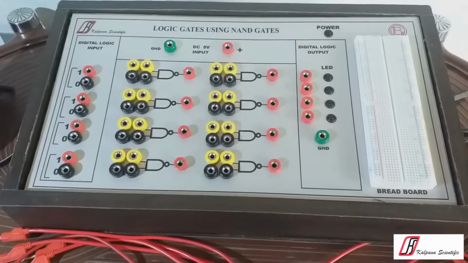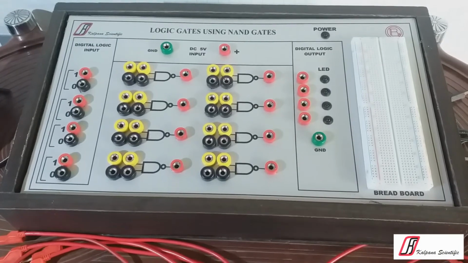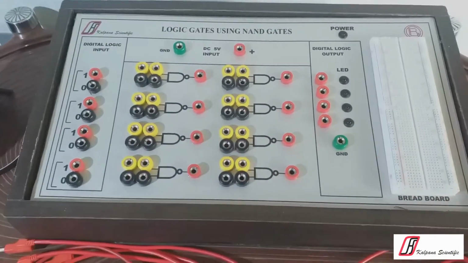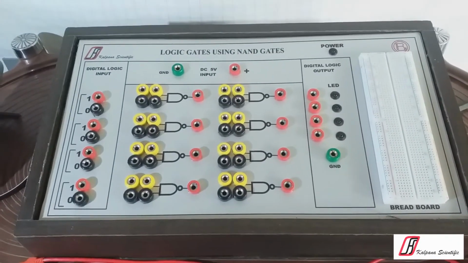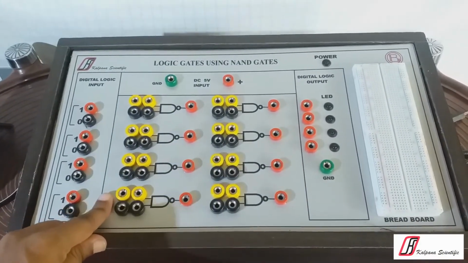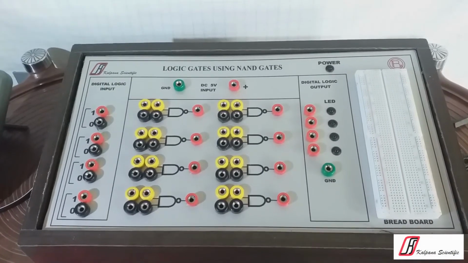The next section is digital logic output section, which is placed at the right side of the trainer kit. There are 4 LED indicators in this section using which we can check the logic state of digital signal. 8 dual input NAND gates are placed at the middle position of this kit. Here we are using 7400 IC.